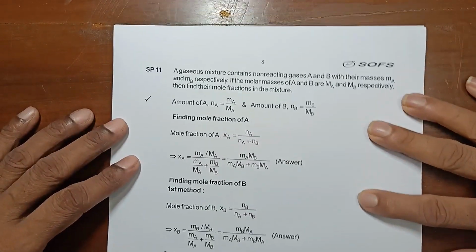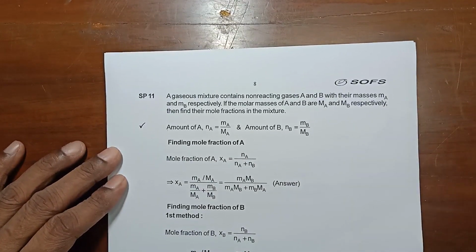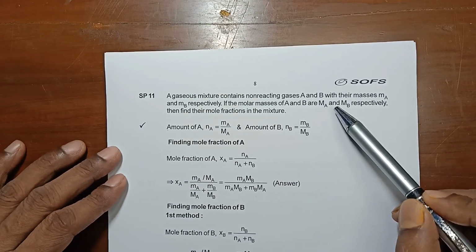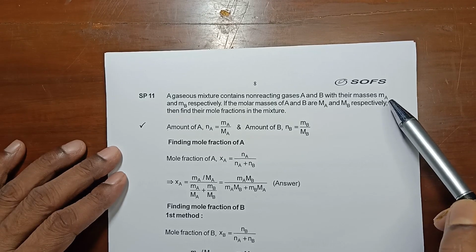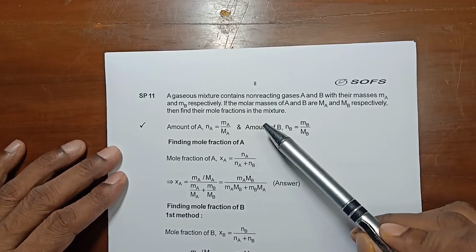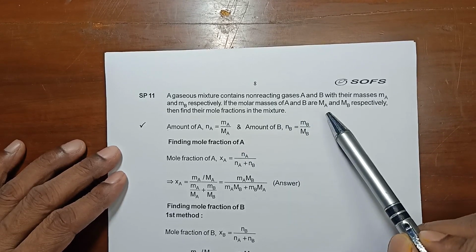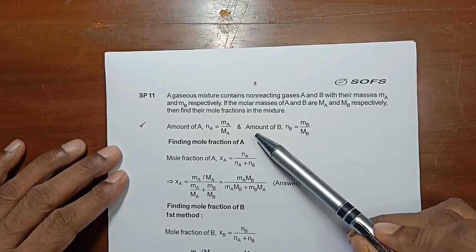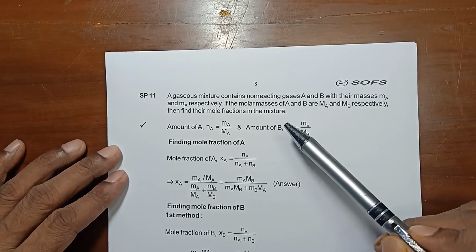Now you see a sample problem. A gaseous mixture contains non-reacting gases A and B with their masses small ma and small mb respectively, and their molar masses are given as capital MA and capital MB. So we have to find their mole fractions.